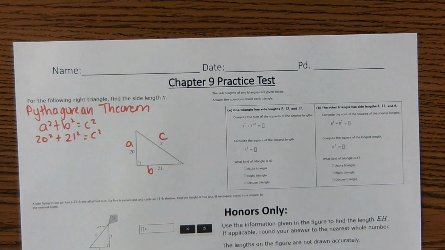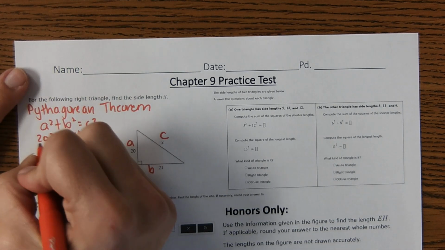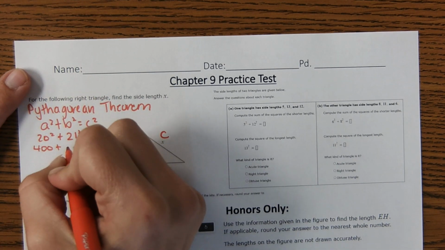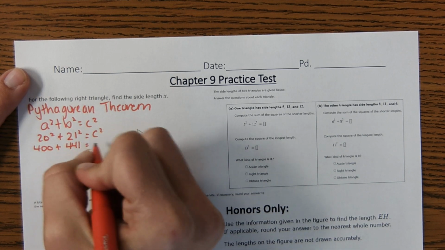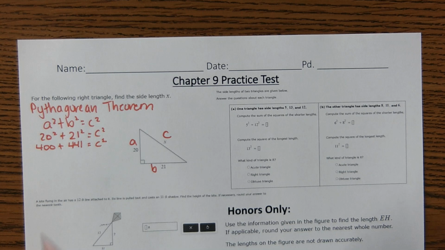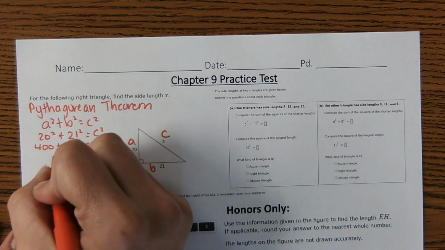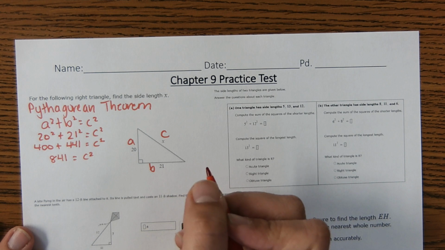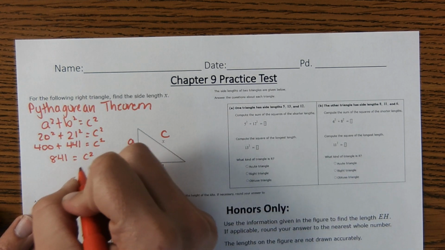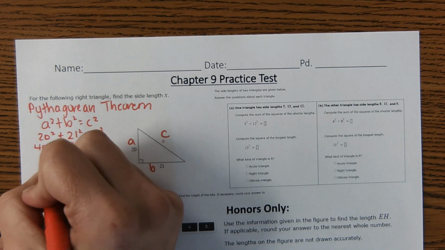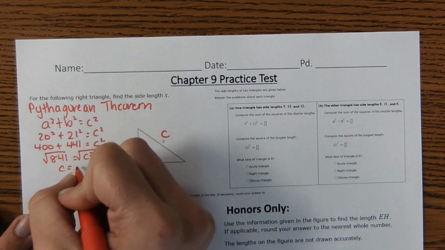And then 20 squared, you can do this in a calculator, or if you can do it in your head, cool, it's 400. And then 21 squared, you do that in a calculator, get 441 equals c squared. And then add these two values together, you get 841 equals c squared. The last step is to take the square root of both sides to get rid of that square on the c. So you take the square root over here, and c equals 29.